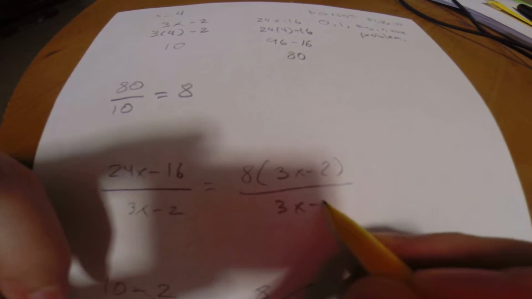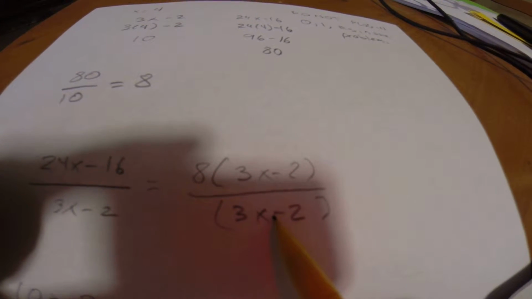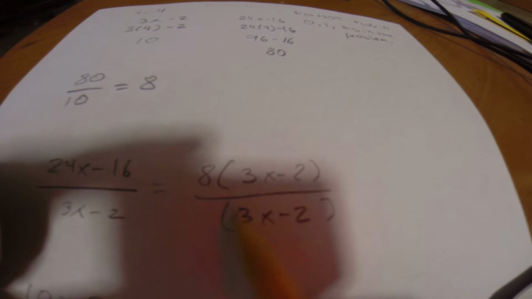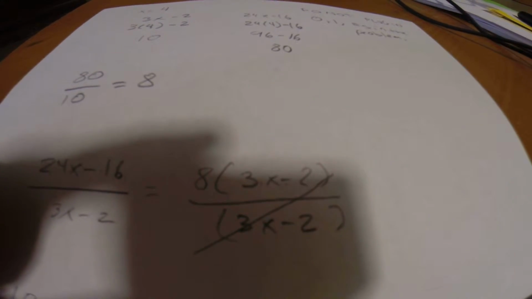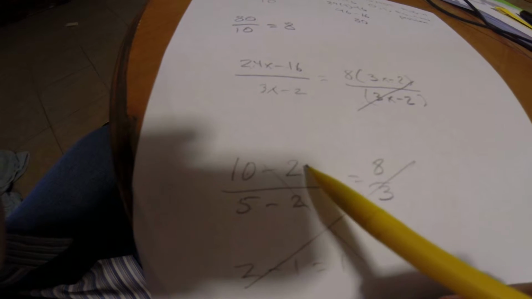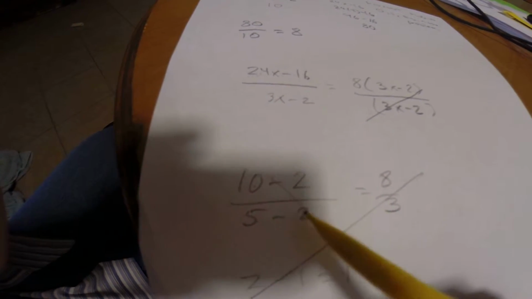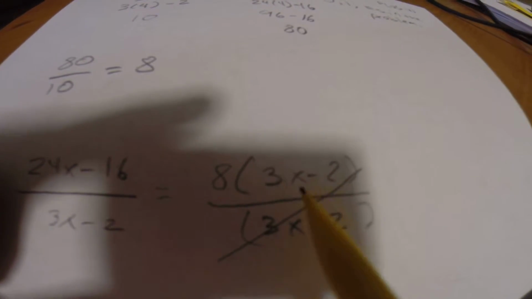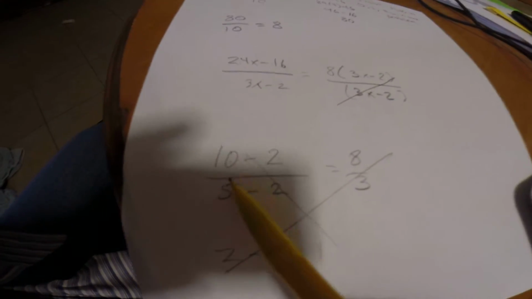Oh, look what's on the bottom. 3x minus 2. So 3x minus 2 on the top and 3x minus 2 on the bottom. Since they match, I can cancel them out. So then you're like, oh, Mr. Anderson, but I don't understand. That doesn't make sense to me. Because when I looked over here, you said I can't divide 10 by 5 and 2 by 2. Why can't I do that? But now you're saying it's okay for me to cancel out. Why is it okay to cancel out here, but here it's not?